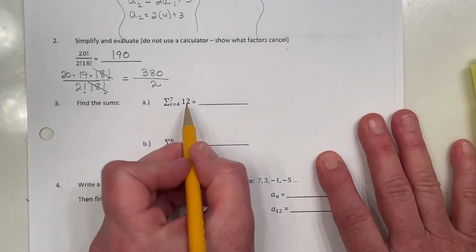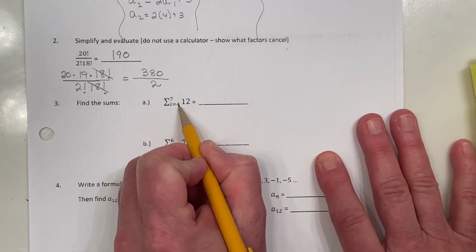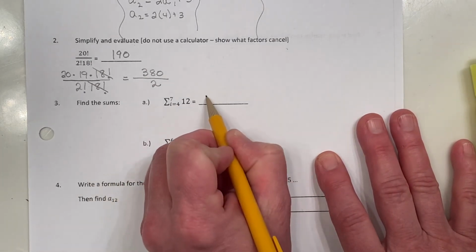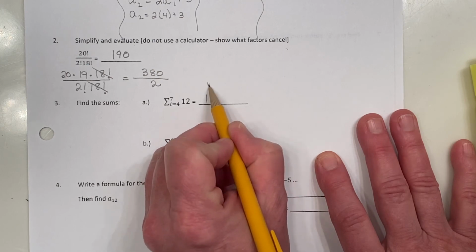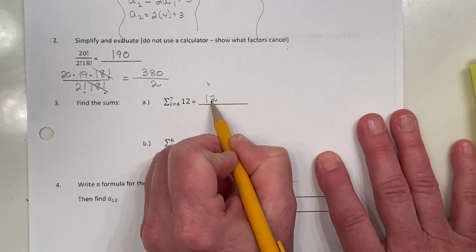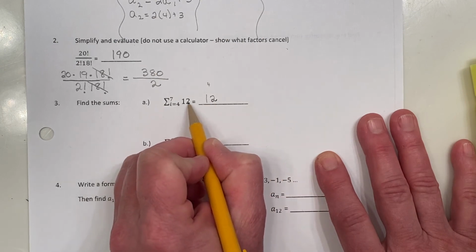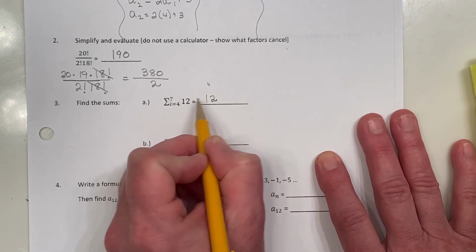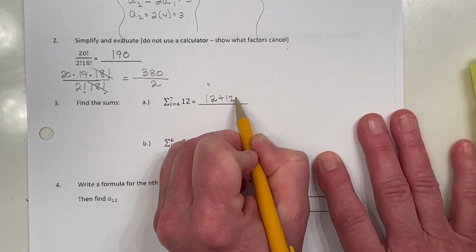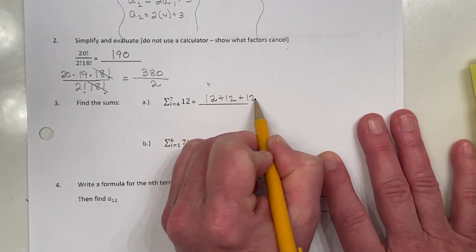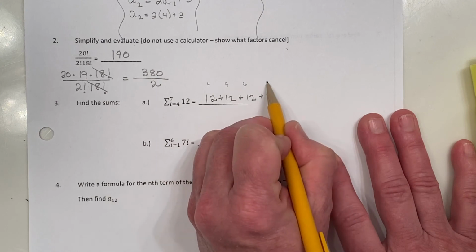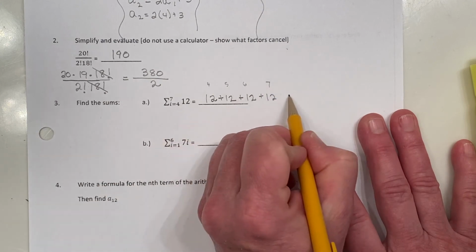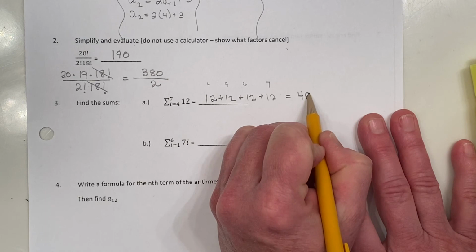So what this tells us is if we start with I equals 4, there's no place to put 4, so we're just going to record 12. This would be the 4th term of a sequence. When I is 5, there's no place to put I, so we just add another 12. We keep adding 12s by counting 6 and then 7 here, so your answer is going to be 48.